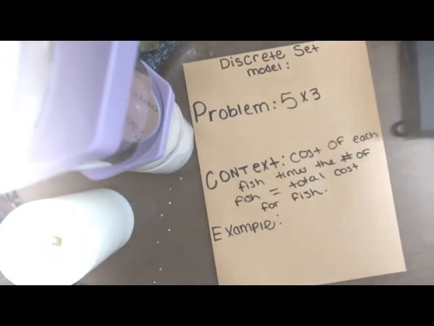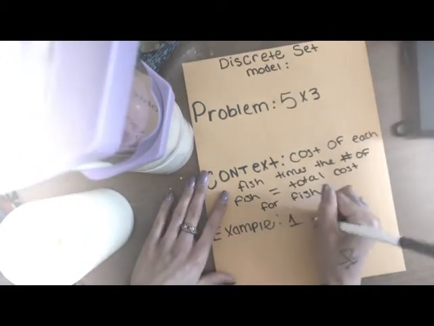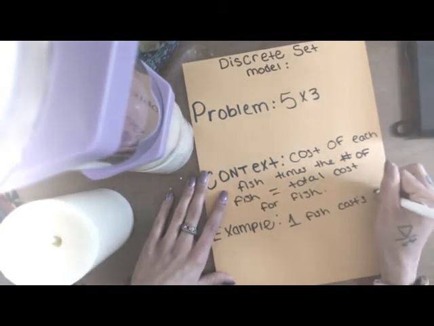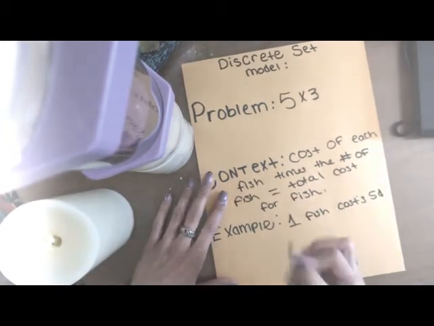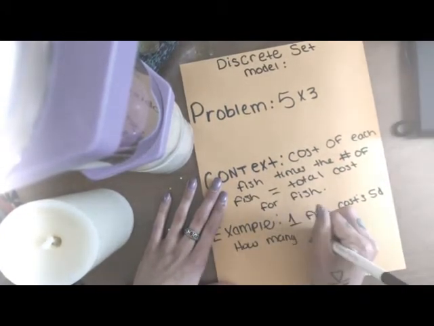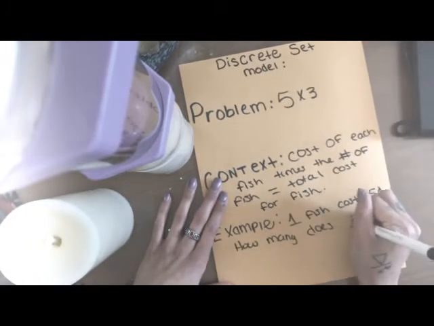The example that I wanted to give would be: one fish costs 5 cents. How many cents does 3 fish cost?